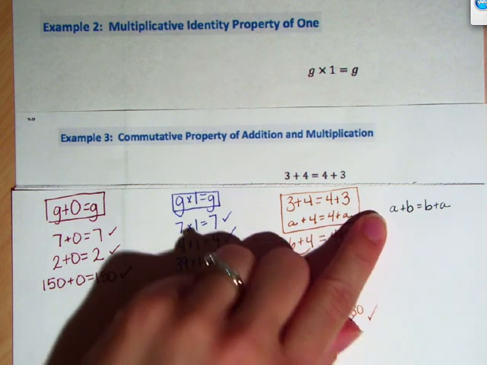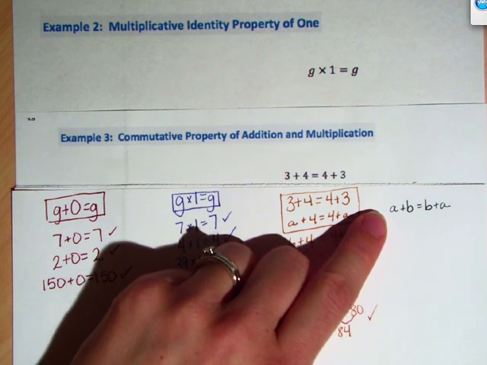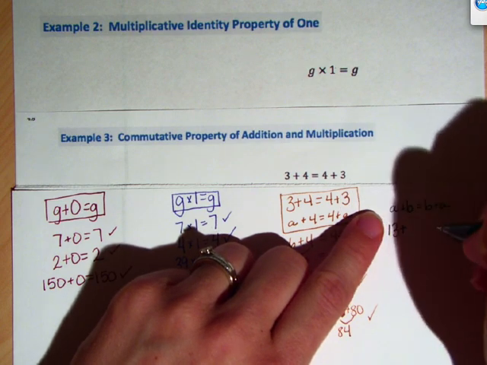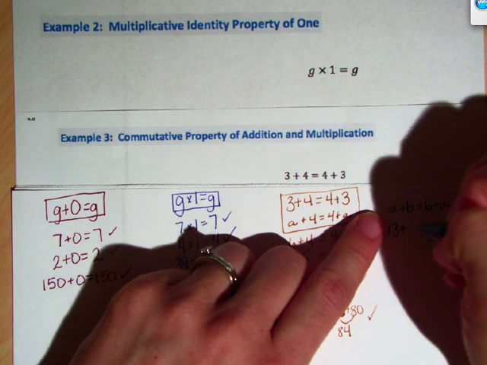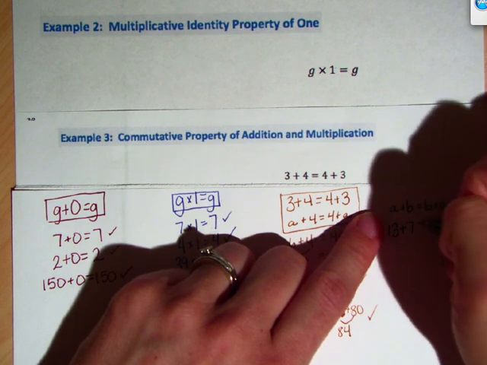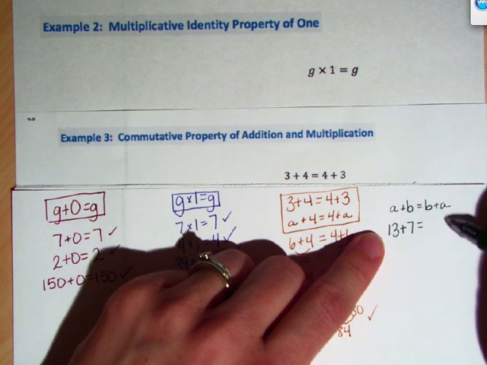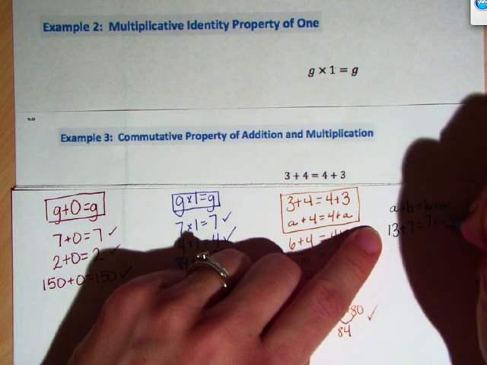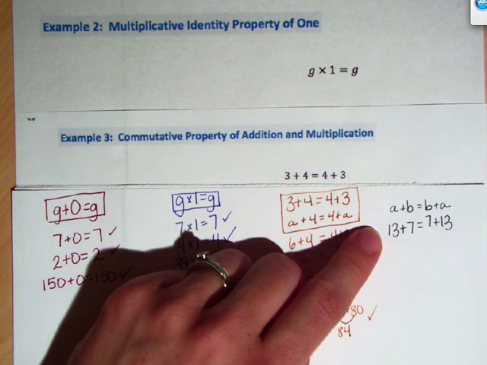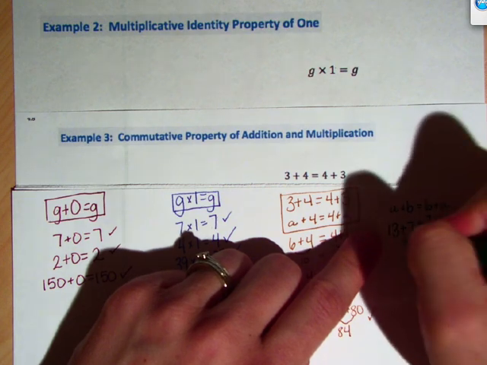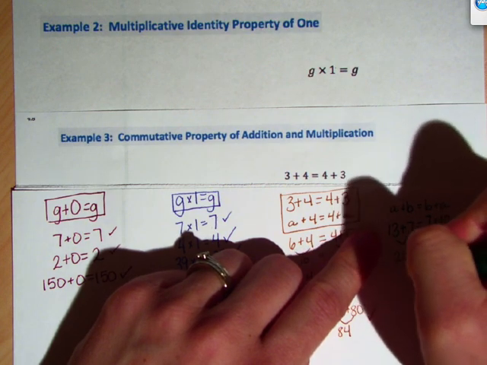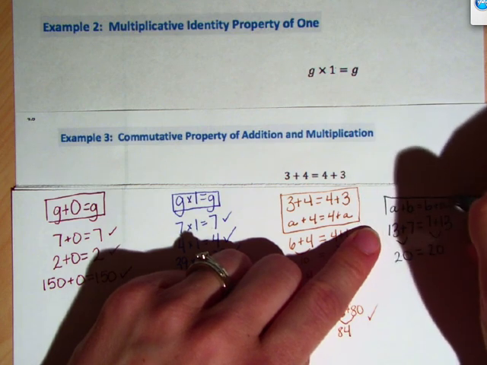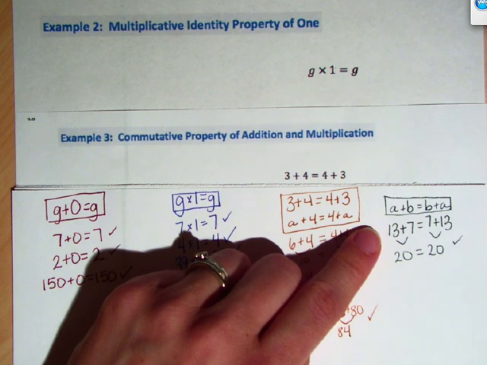All right, let's replace A with, let's do some teen numbers. Let's do 13 plus 7. Let's do that because it'll be a good round number. Okay, so A is 13. So when we get to A, we're going to do 13. B is 7. So over here it's going to be 7 plus 13. So 13 plus 7 equals 7 plus 13. Let's try it. This is 20 equals 20. Forgot to box this here. Okay, that works.